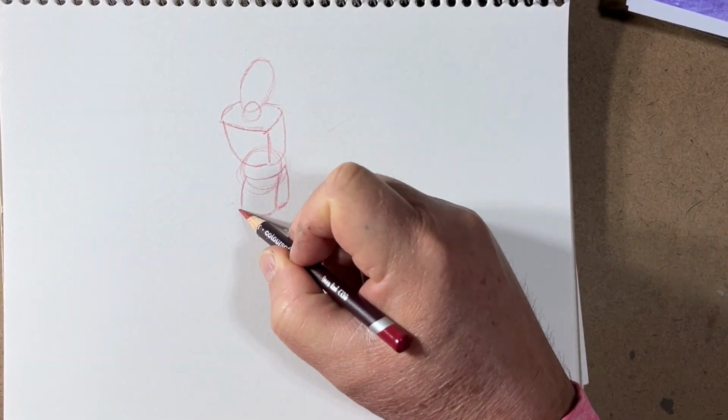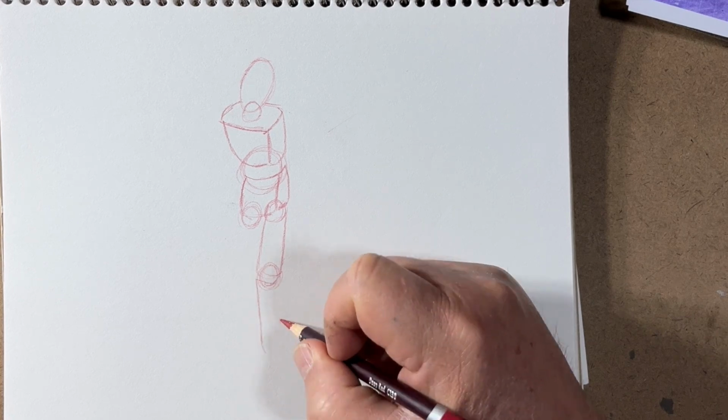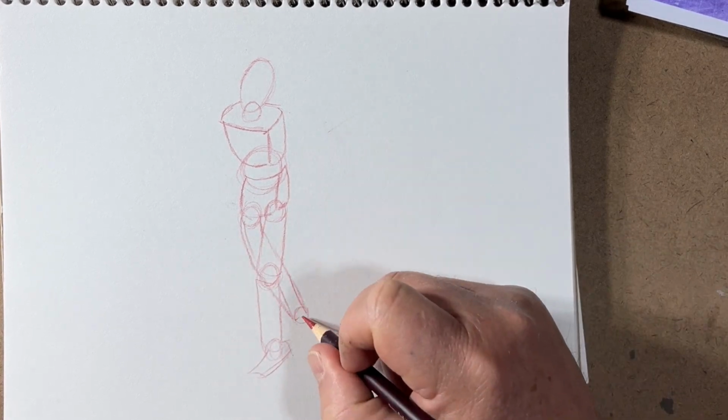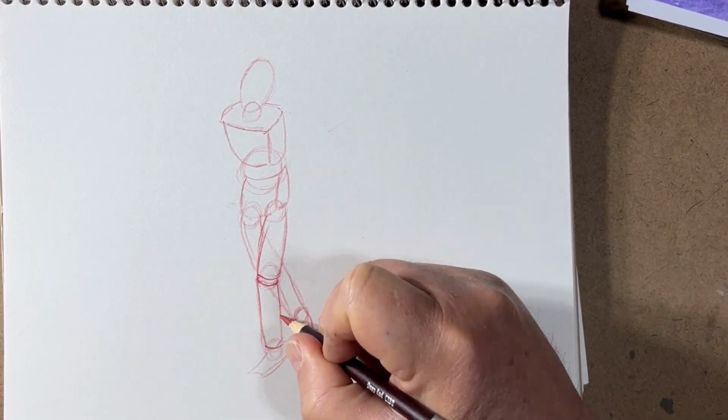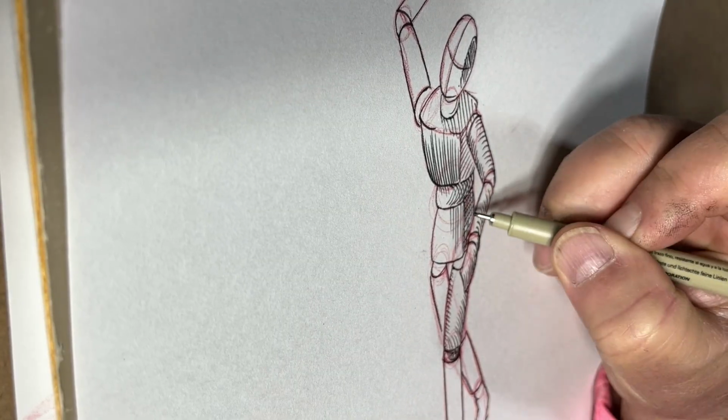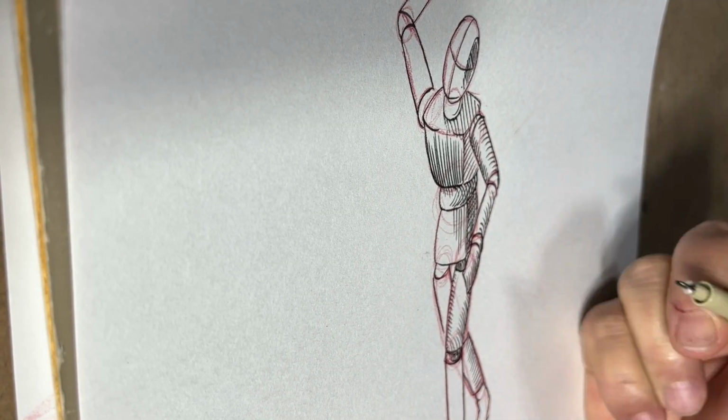And of course, the basic human body can be represented with boxes for the chest and hips, cylinders for the arms and the legs, and spheres for the head and all the joints that hold everything together.